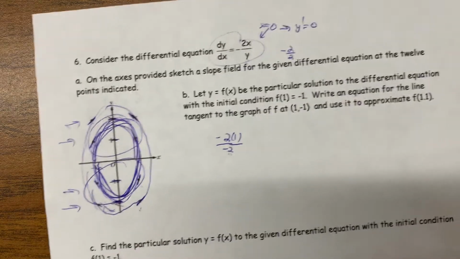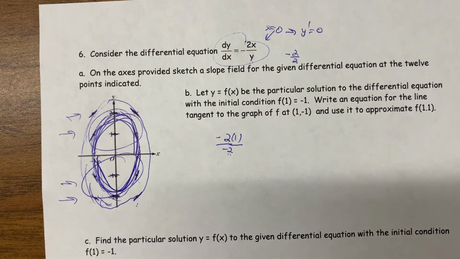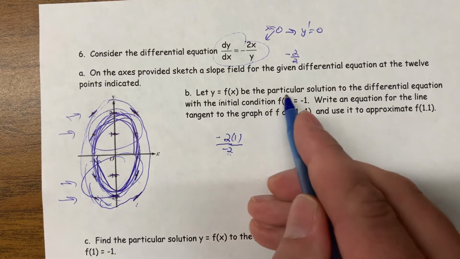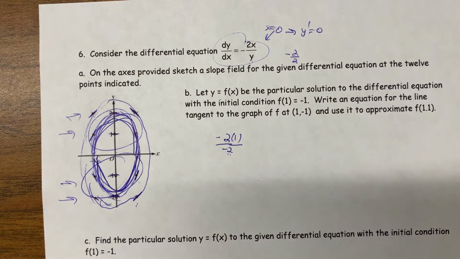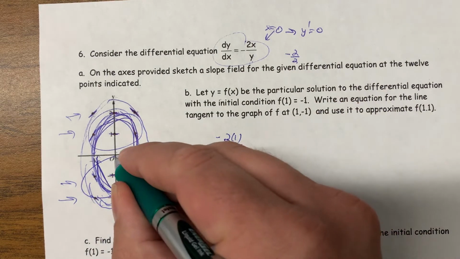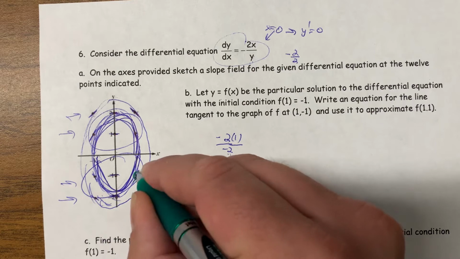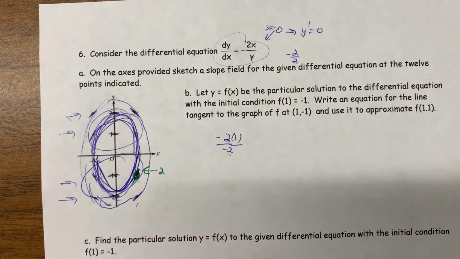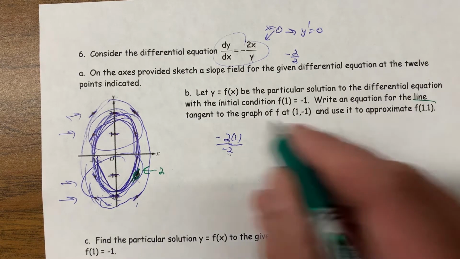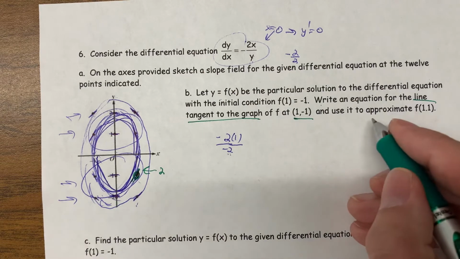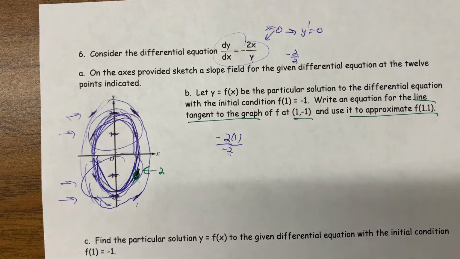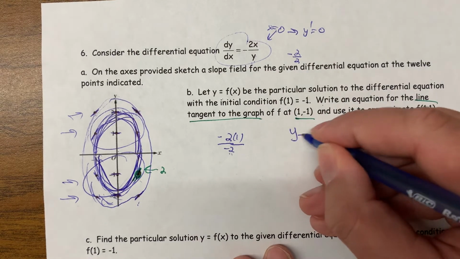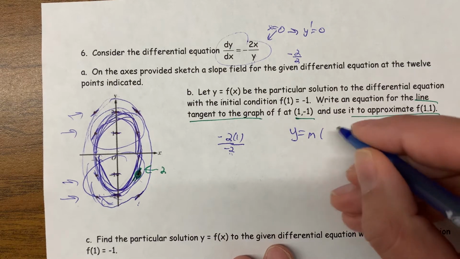Now, this is the big question that is always a big part of the AP exam. Oh wait, no, not yet. Let f of x equal, let's read this carefully. f of x is the particular solution to the differential equation with the initial condition f of 1 equals negative 1. So when x is 1, y is negative 1. Right here, we already found that that slope was 2, right? Write an equation for the line tangent to the graph of f at 1, negative 1, and use it to approximate f of 1.1. This is stuff we should be able to do. What is the equation of the tangent line? Hopefully we know that for the equation of the tangent line, we need a slope and a point.